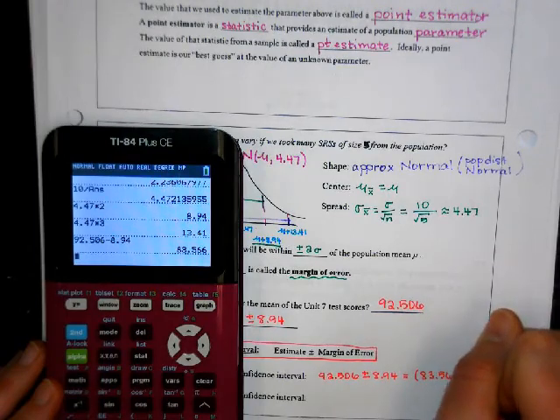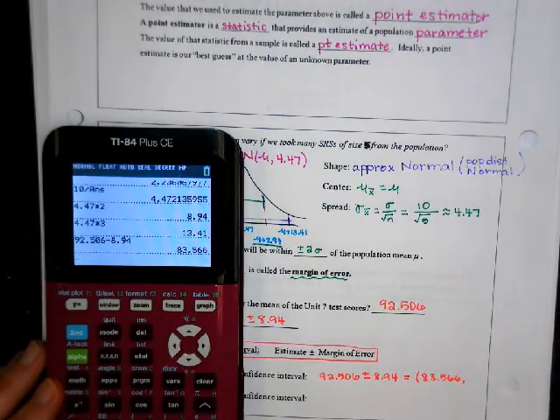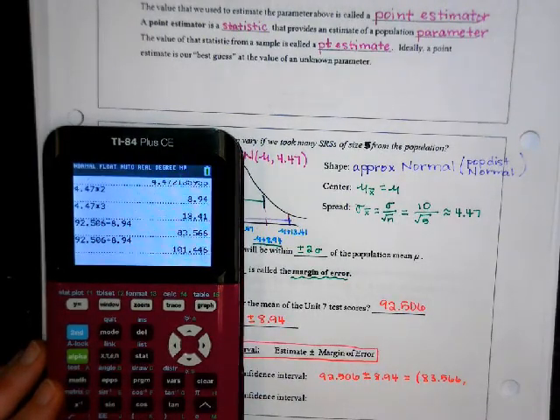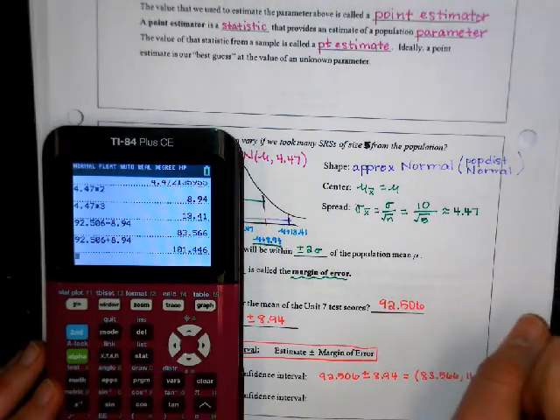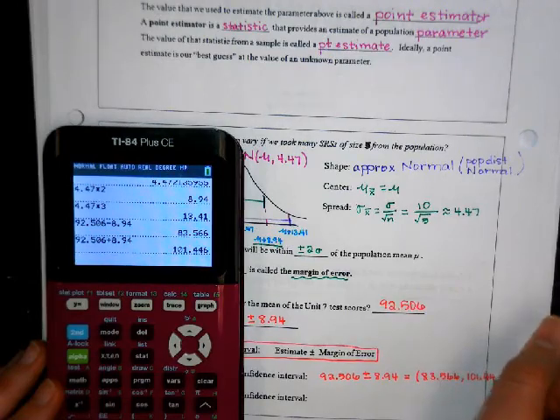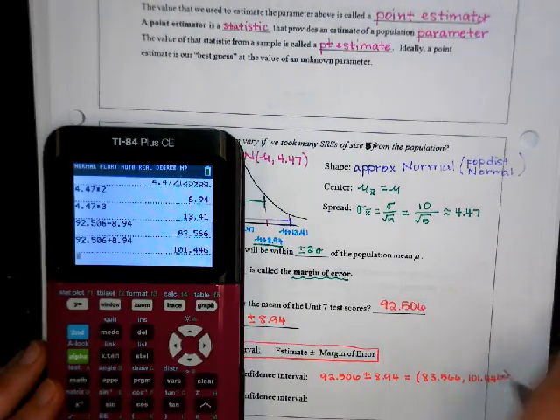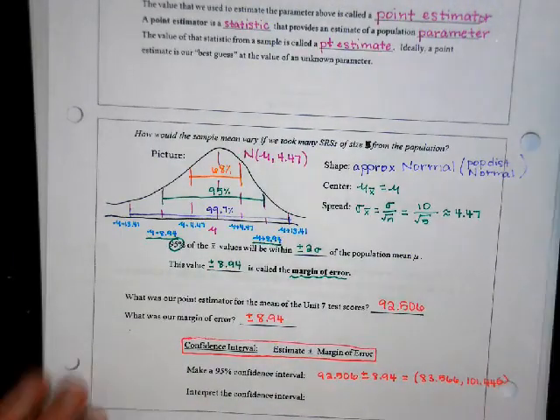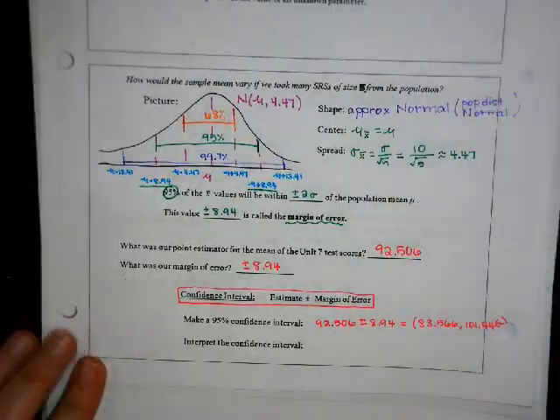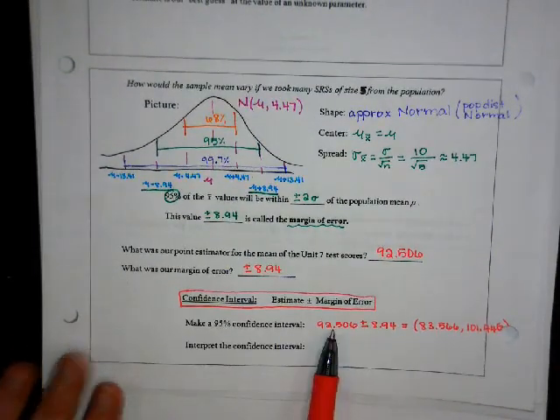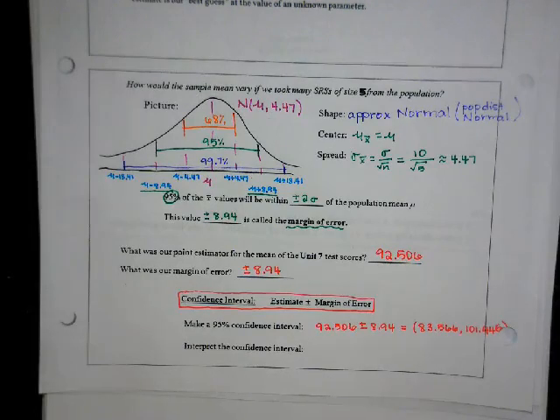So 92.506 minus 8.94, and then when I add 8.94 to my estimate, I get 101.446. You're going to have a different confidence interval from me because you had a different estimate. Now, we're going to interpret this interval.